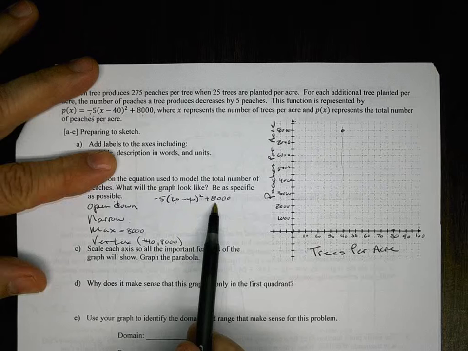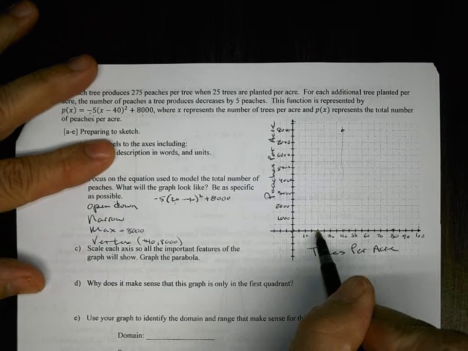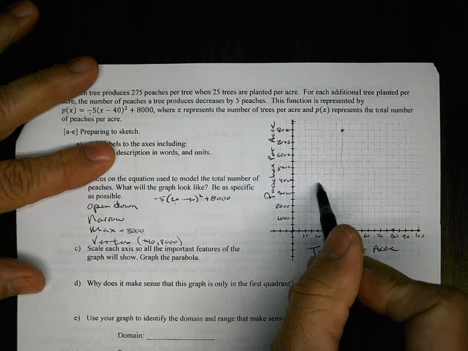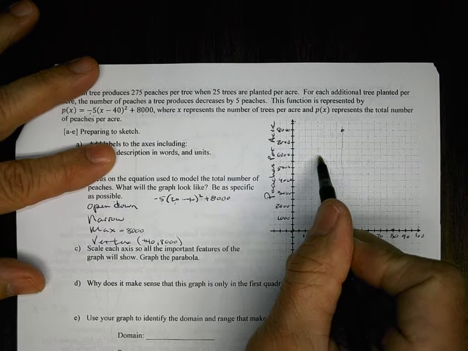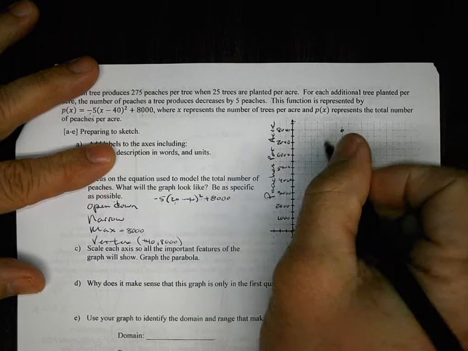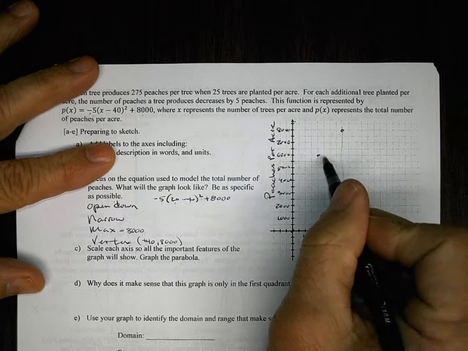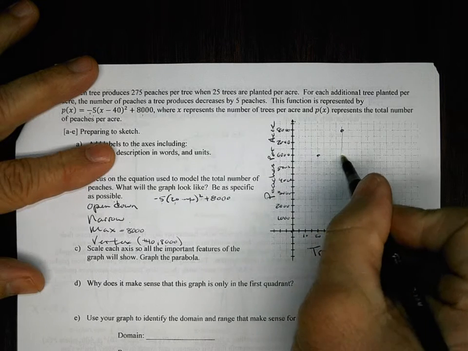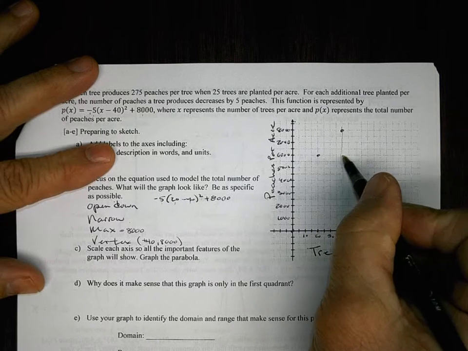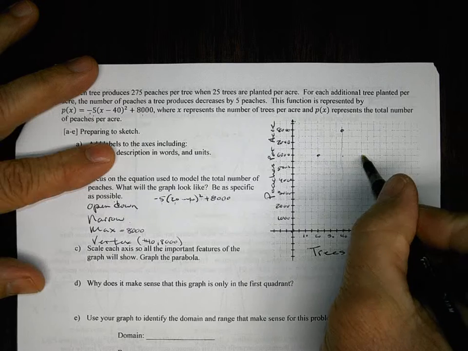And -2,000 plus 8,000 is 6,000, correct? So 20 trees per acre, you're going to get 6,000 peaches. And since we know they're symmetrical, we also know at 60 trees per acre, you should get 6,000, right? Which would be right there.